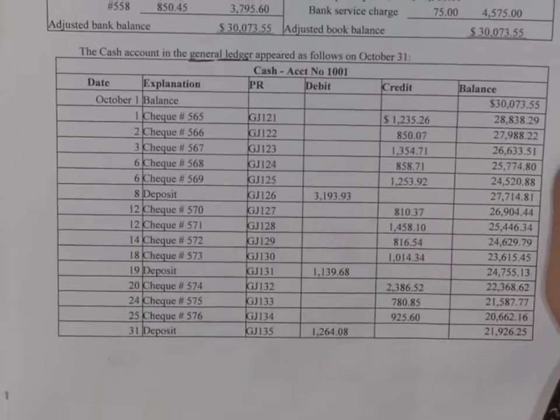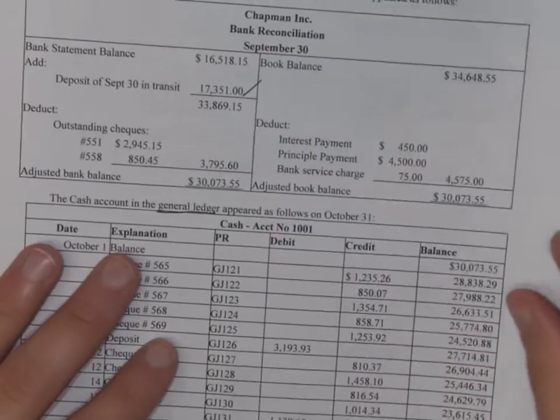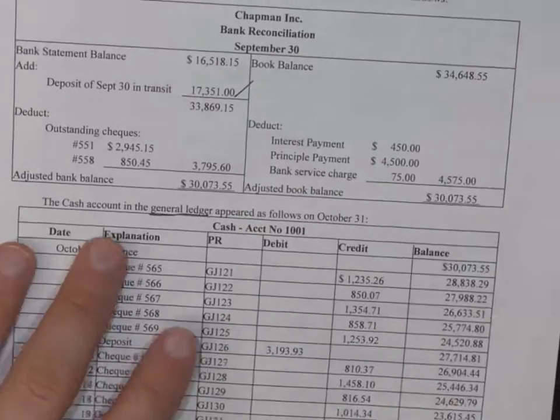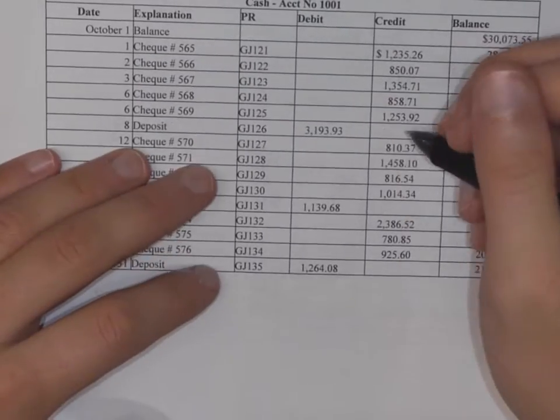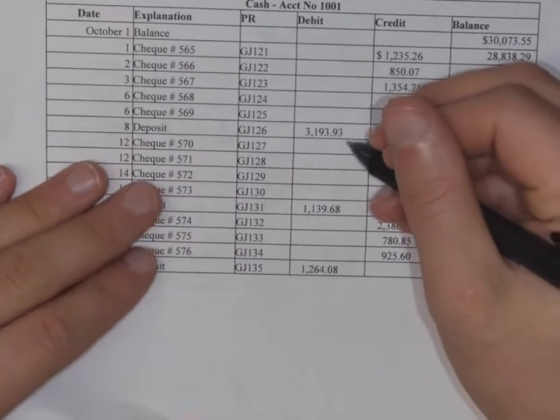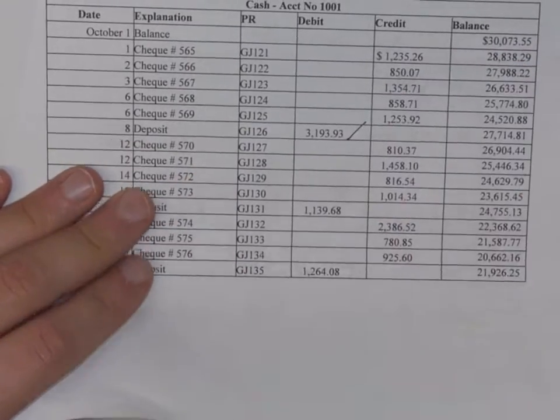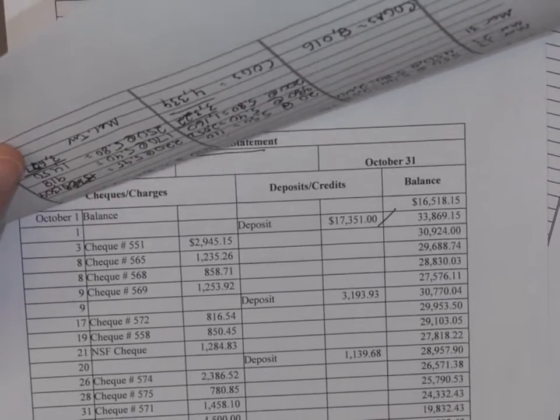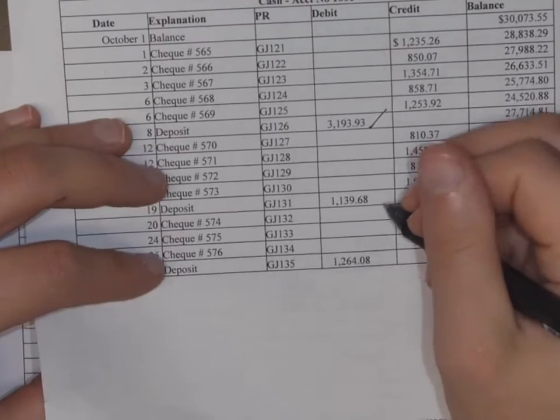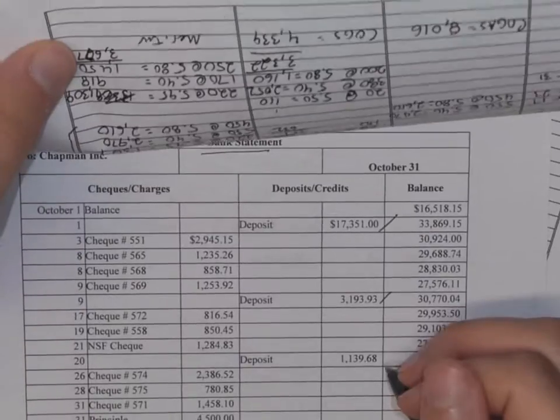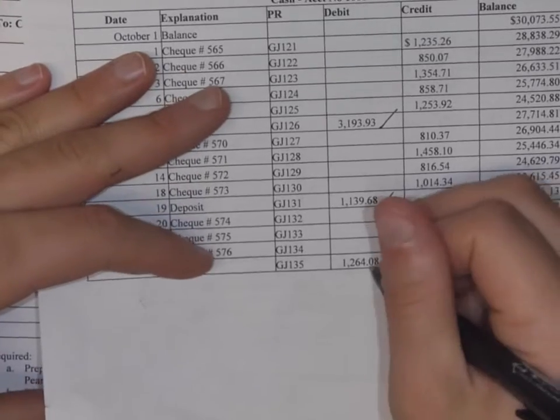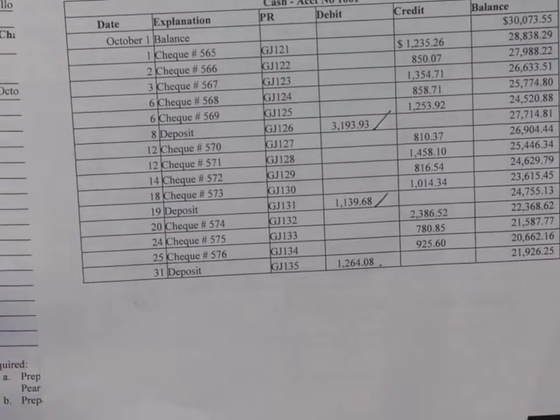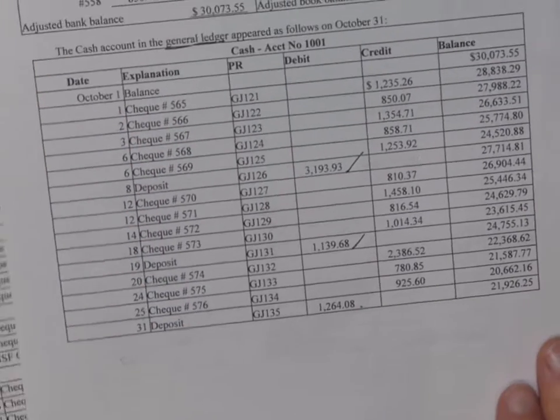We know that the last September 30th deposit did come through on October 1st. How about the 3193 deposit? Looking at our bank statement, it is there. We have our 1139, it is there. And then we have no more deposits on our bank statement, but we do have a deposit in our ledger.